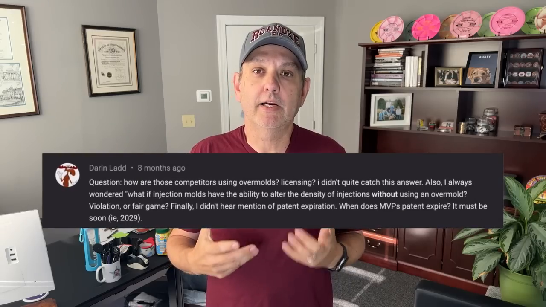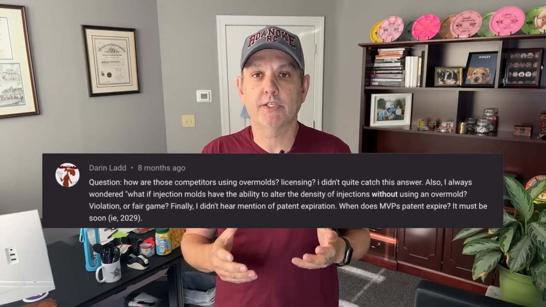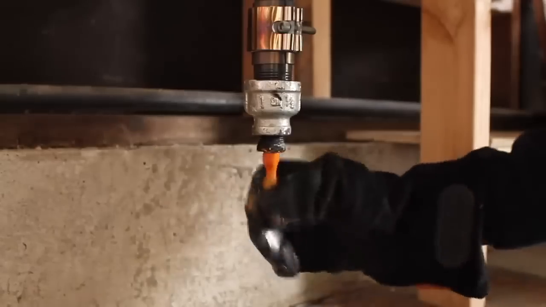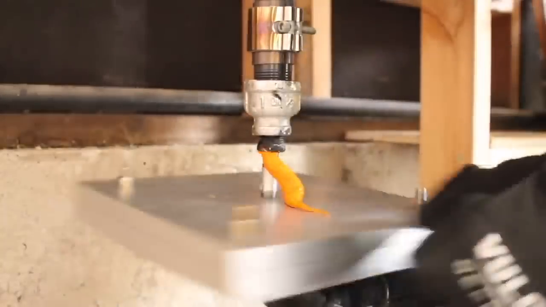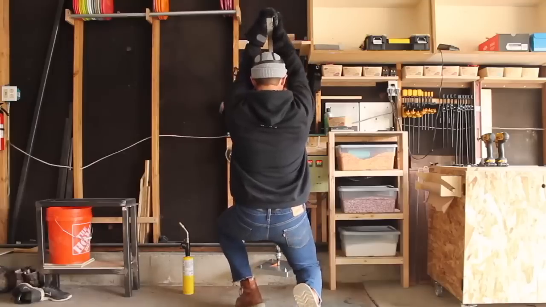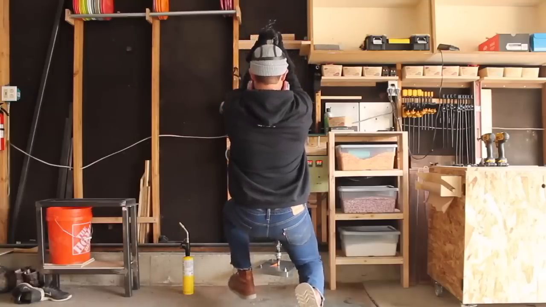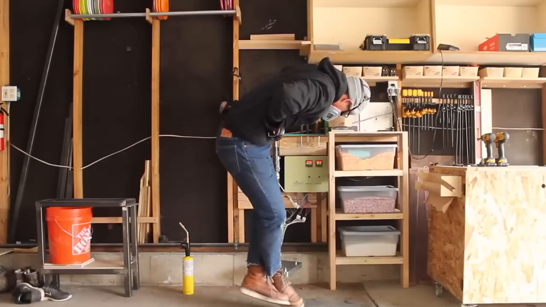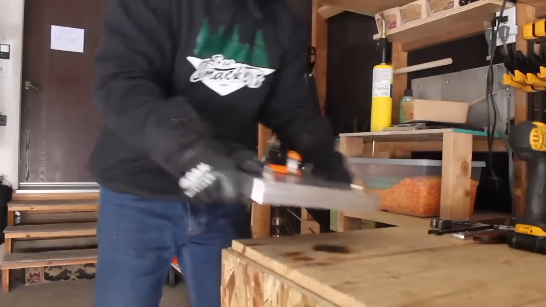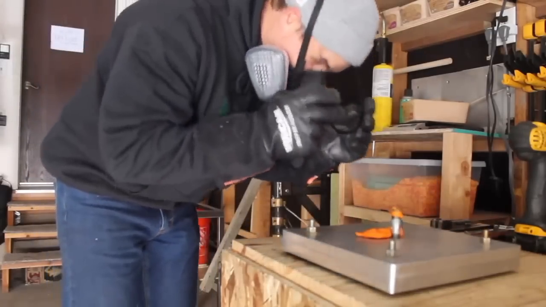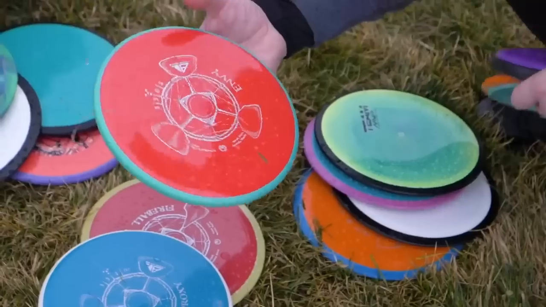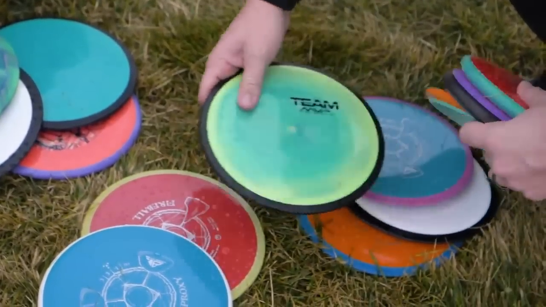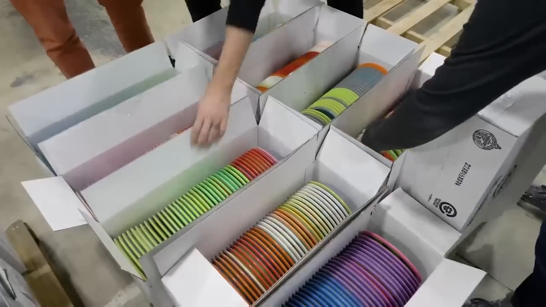Now, regarding Daren's question about whether other companies could use some type of injection molding technology to alter the density within parts of the disc, would that violate MVP's patent? It's impossible for me to say because I haven't done that analysis, and frankly, I'm probably not qualified to do that analysis. The bottom line is, if that injection molding process falls within the claims of MVP's patent, then yes, that would be an infringement, and no, the third-party company would not be able to do that.